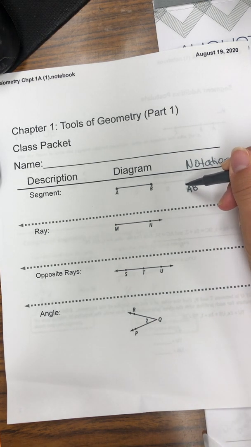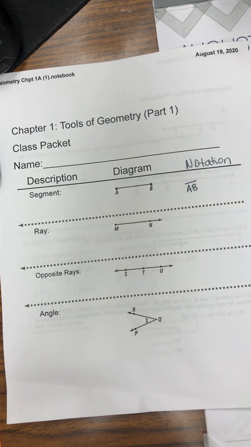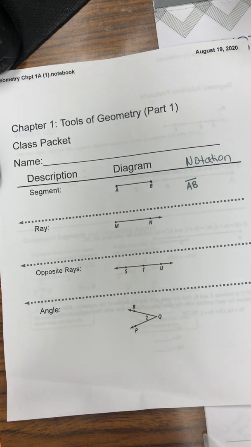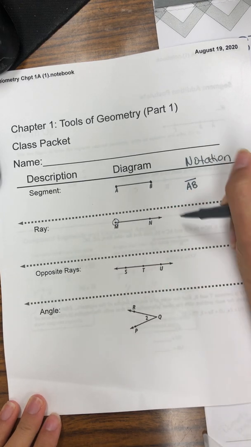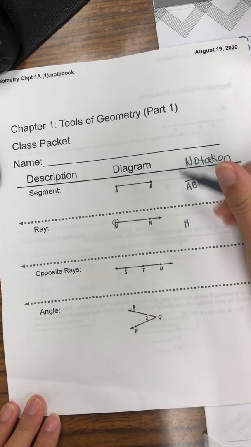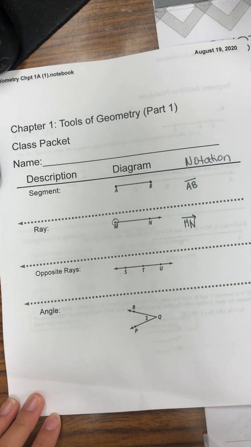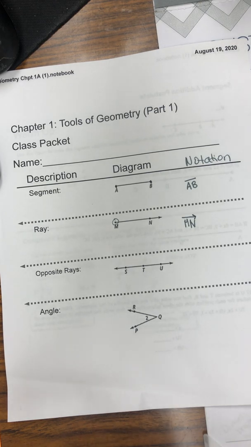If you see a line over top of 2 letters like this, you automatically should know they're referring to a segment, which means they have 2 endpoints on each side. A ray has an endpoint, but then it goes on forever in the opposite direction. So for the notation, you always have to start with the endpoint for a ray. We're gonna start with M because that's the point that's not going on forever, MN, and that's gonna have 1 arrow because it's only going on forever in one of the directions. So again, that's the difference between the segment notation and the ray notation. If you see one with 1 arrow, it's referring to a ray.